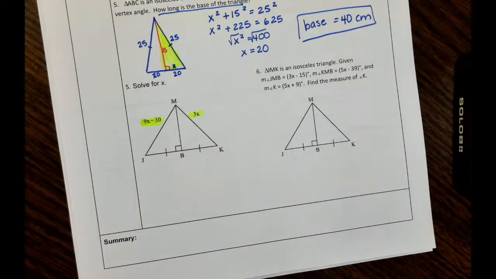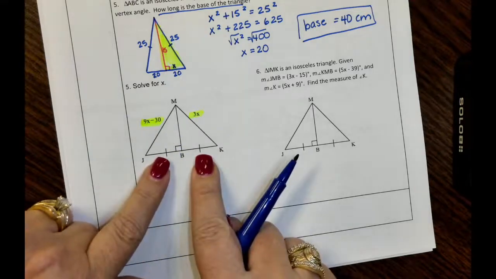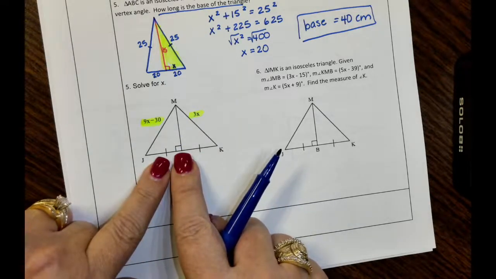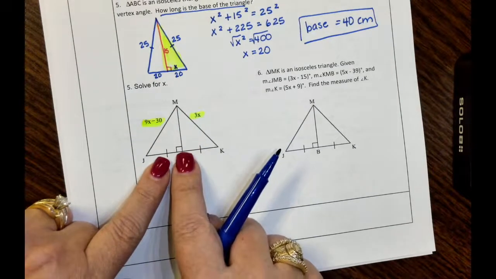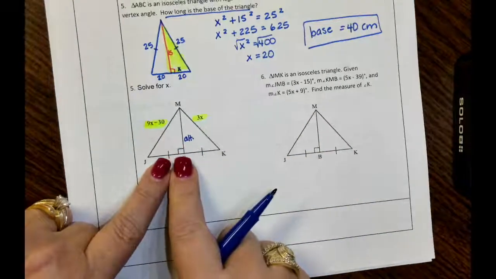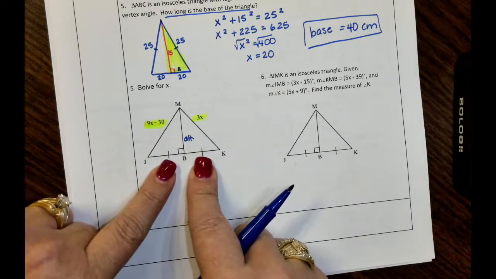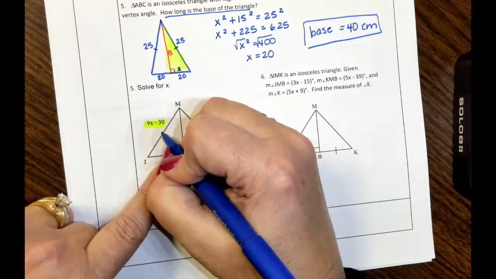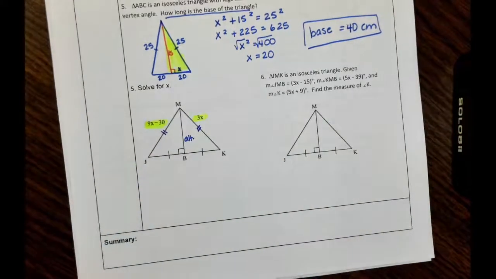Now when you look at it, notice what I have marked. I have that these two pieces are equal to each other, and that's a right angle. Now, why that's important is because this goes from the vertex down. That means that this is an altitude. And when the altitude cuts the bottom in half, it automatically makes this an isosceles triangle. That's why that's important. That's isosceles, and that's isosceles. So those two sides are equal to each other. That gives us our setup.